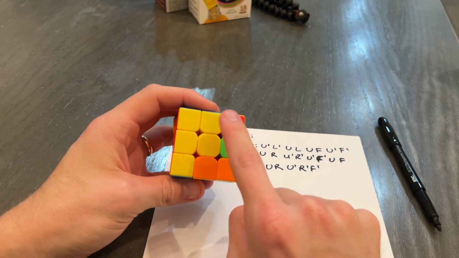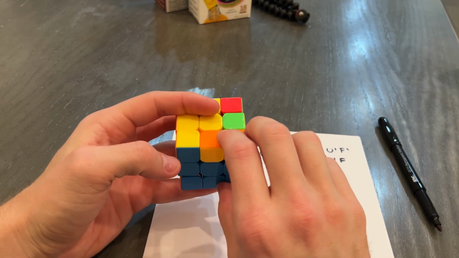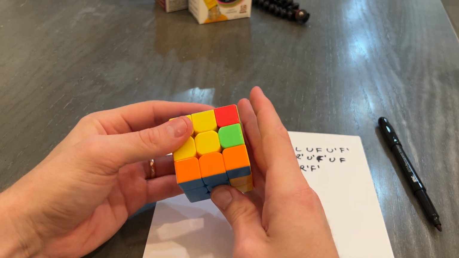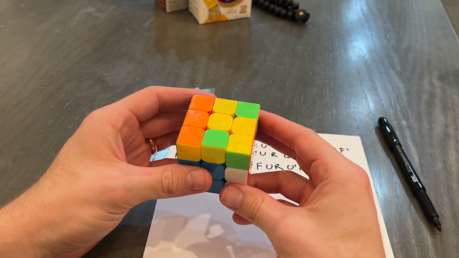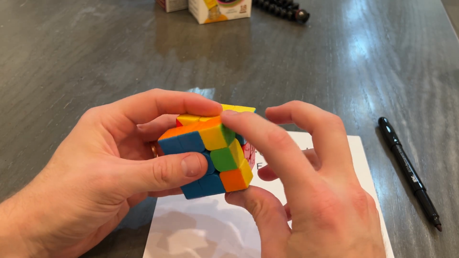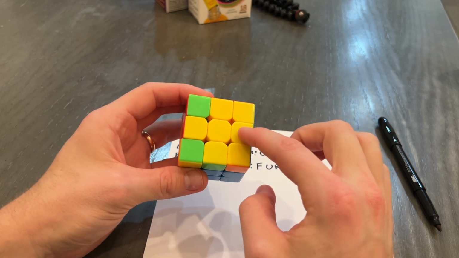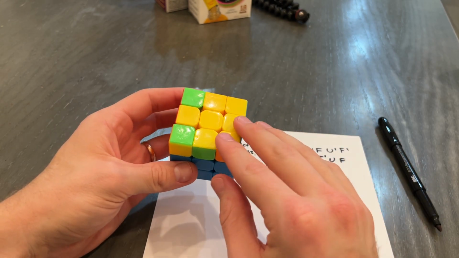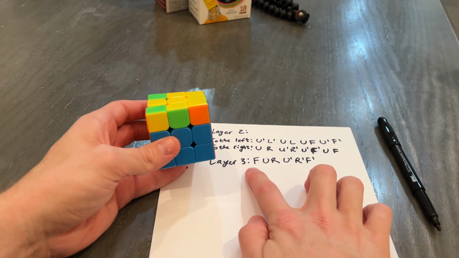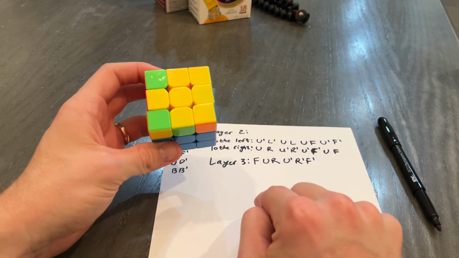And as you can see, we just went from line to this. So I'm gonna do it one more time. F, U, R, U prime, R prime, F prime. Now it's the plus. And that's really all you have to worry about for this stage. So this is to get this cross.